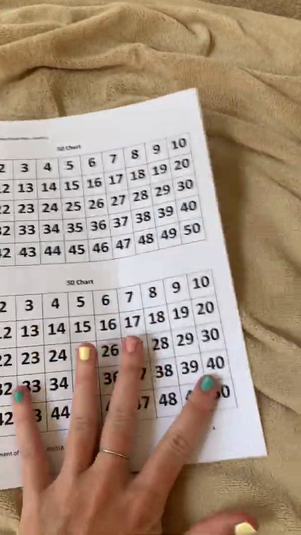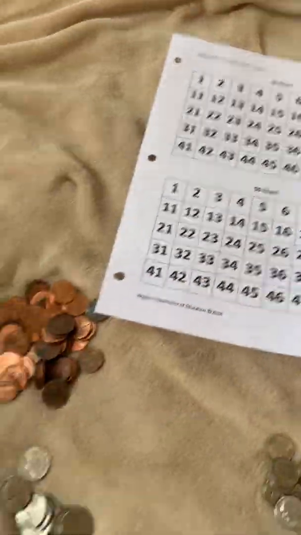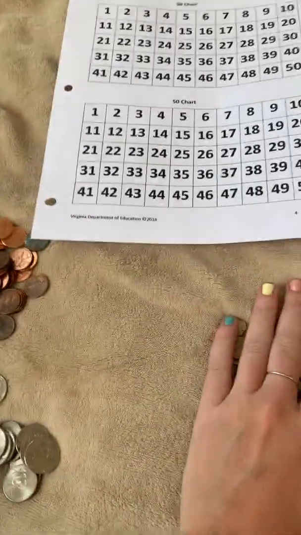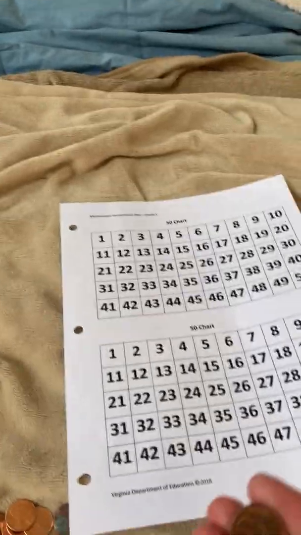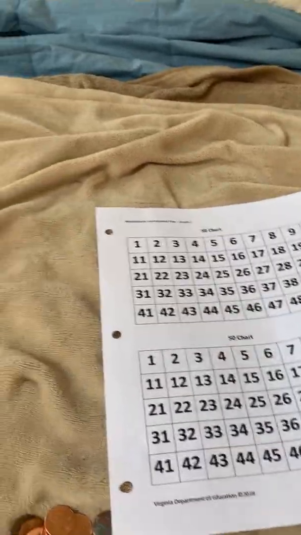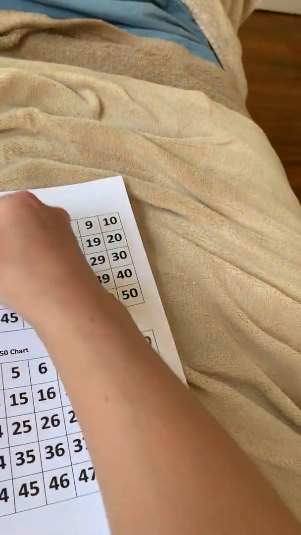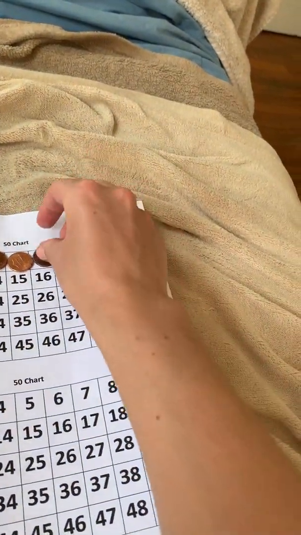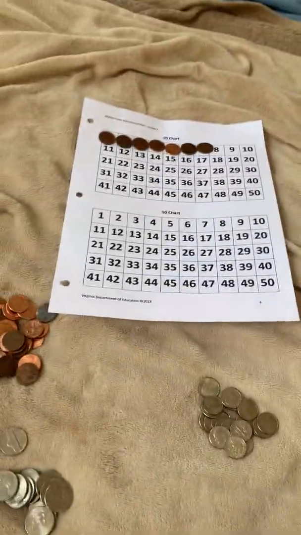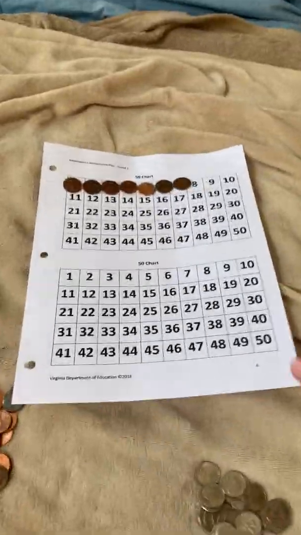And first, you can go over coins. You can use regular coins like I have here or plastic ones. So first, I would go over, how much is a penny? And it's 1 cent, worth 1 cent. And so you can count out and show that the pennies are worth 1 cent. The reason that we have a 100 chart is because the SOL talks about adding up values up to 100. So you can show on a 100 chart.